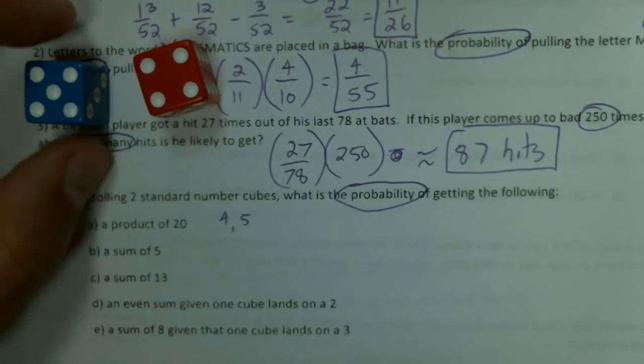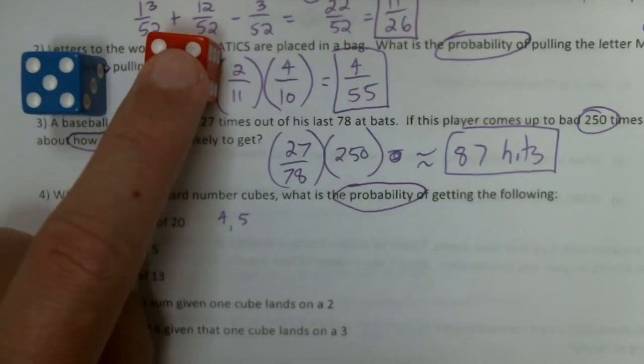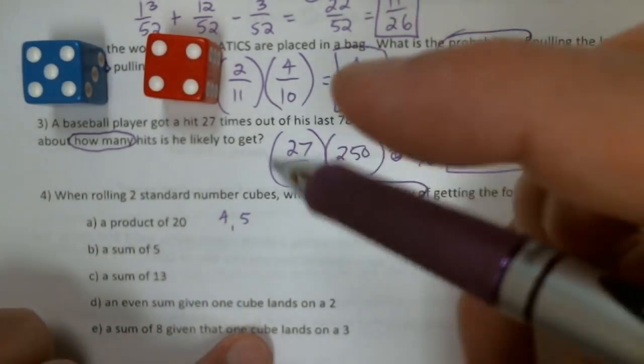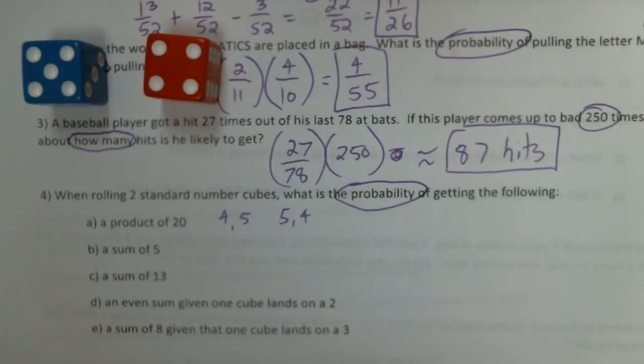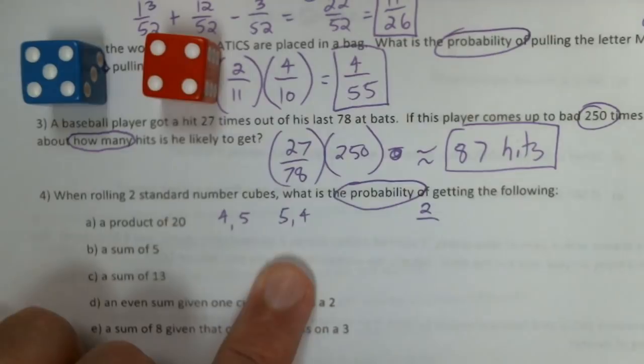However, I could also roll a 5 and a 4. And you might say, well, those are the same thing. No, it's not, because one of them's on the blue. I got blue 4, red 5, and then blue 5, red 4. Those are 2 distinct different combinations. Those are the only 2 ways that I can multiply and get a product of 20. So I have 2 combinations out of a total of how many?